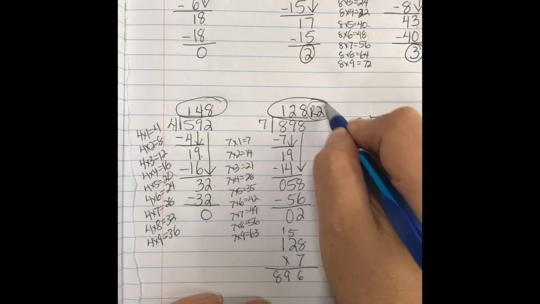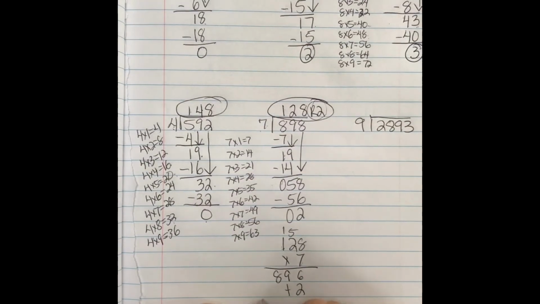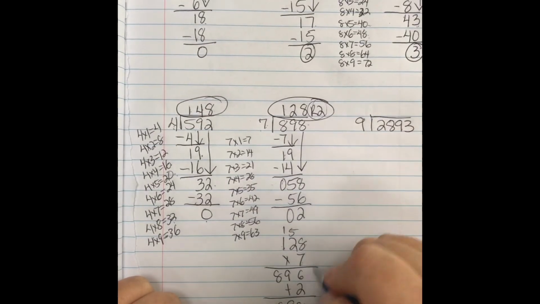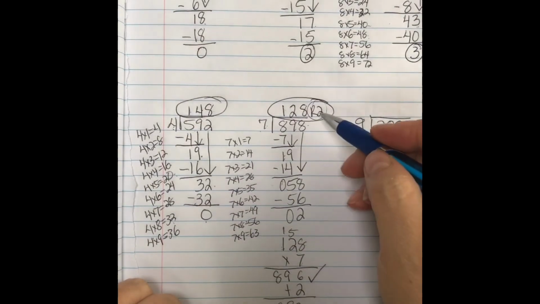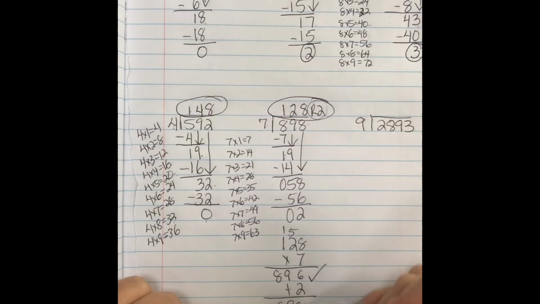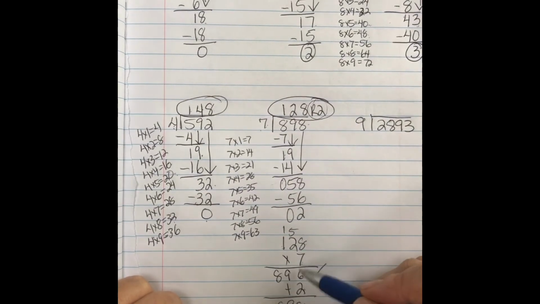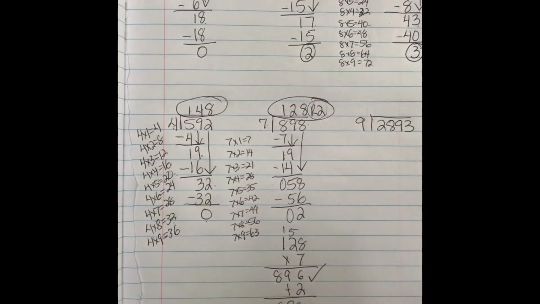Now I have a remainder. Don't forget the remainder of 2. You add the remainder of 2, and now I can see that I have a match, and that means that I got the problem correct. So when you have a remainder and you go to check your work, just add the remainder to the answer that you got to get back up to where you should be.